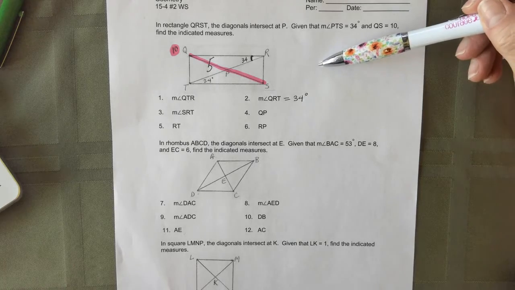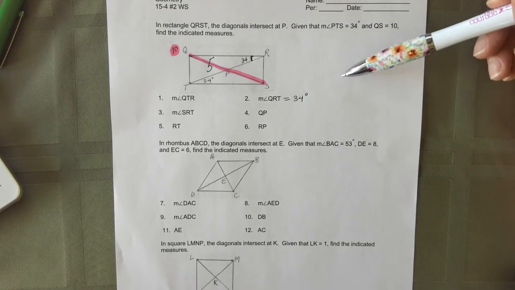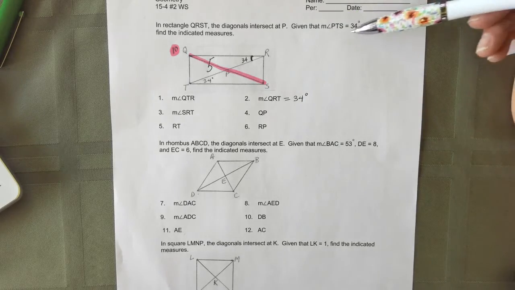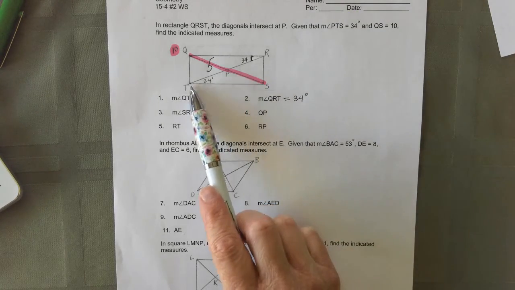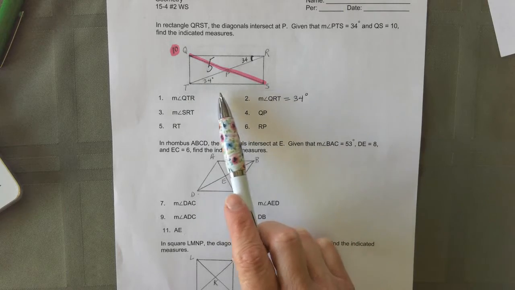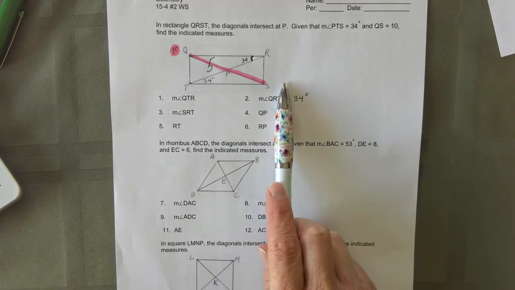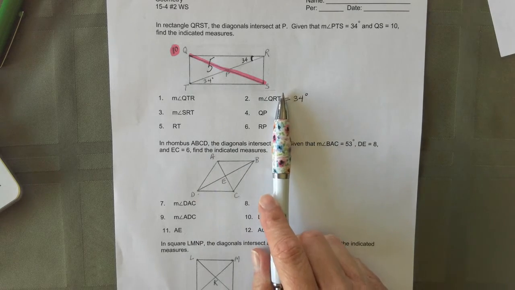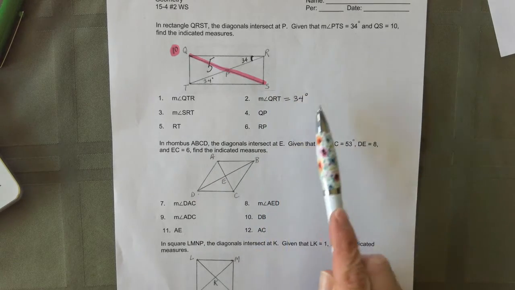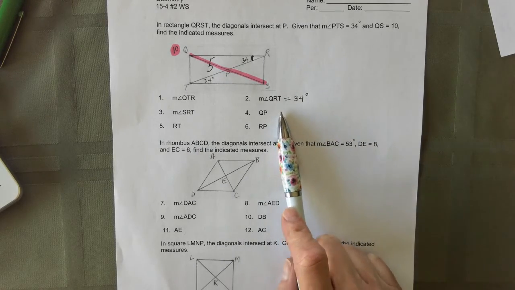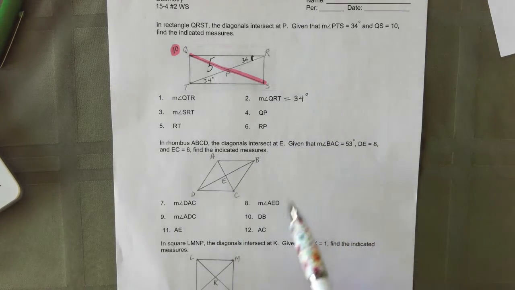So we have been given the information that this particular quadrilateral is a rectangle. We have diagonals intersecting at point P. We know angle PTS is 34 degrees. And then QS, the whole length of that diagonal, is 10. So a couple of things about this. I've already done number 2 and I was already on the way to do number 4 and all of the other videos are recorded. Let's knock those guys out.